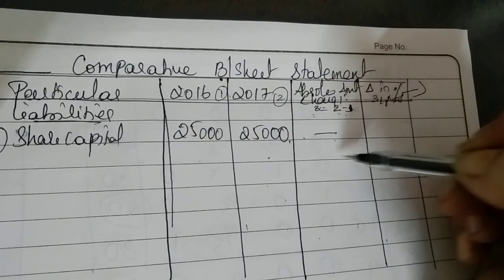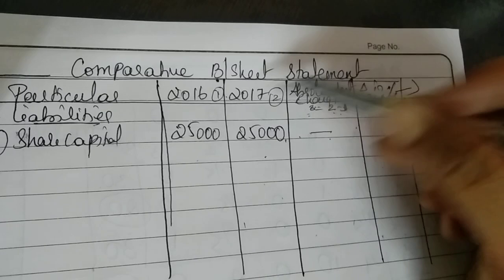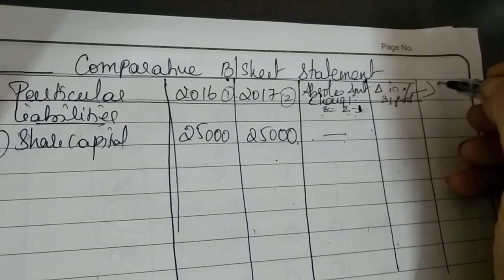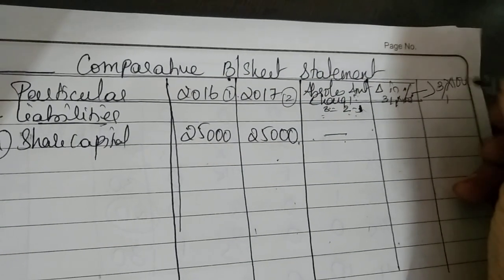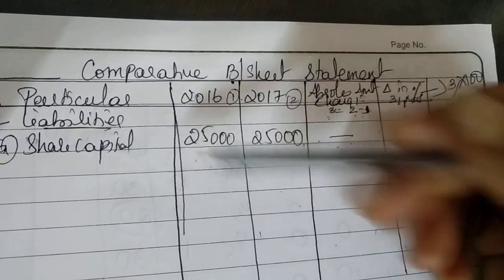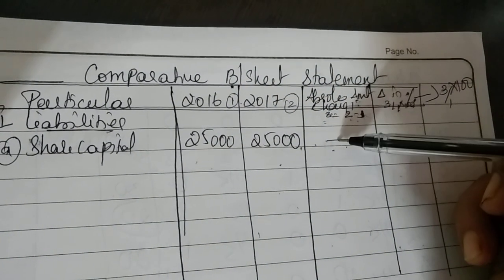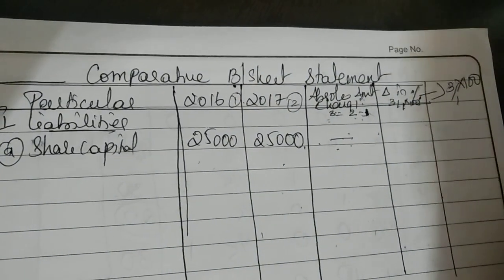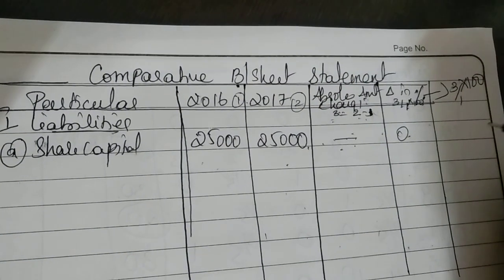So whatever amount I get from my third column, I divide with my base year. Base year means my first year. So 3 by 1 into 100. So this is third column amount divided by first column amount into 100. So here there is nothing, here 0 it is. So 0 divided by anything is equal to 0 itself. So that's why my percentage is going to be 0 here.